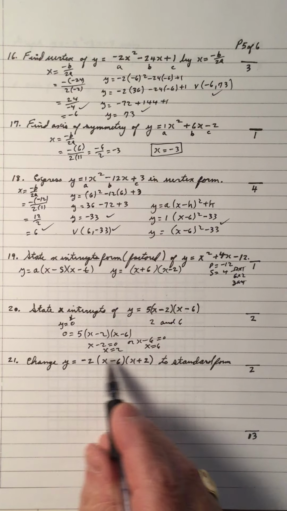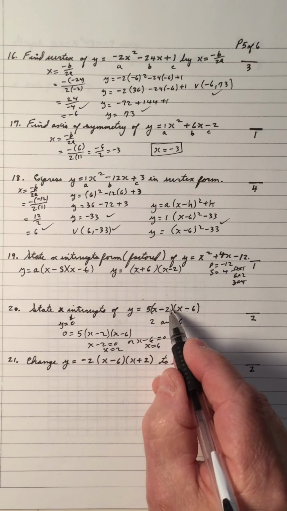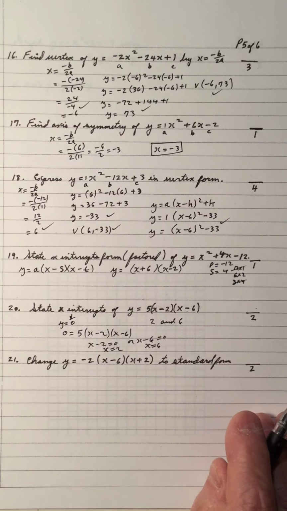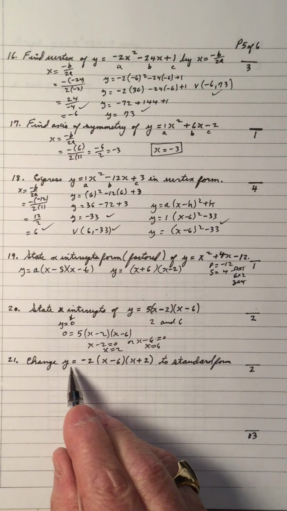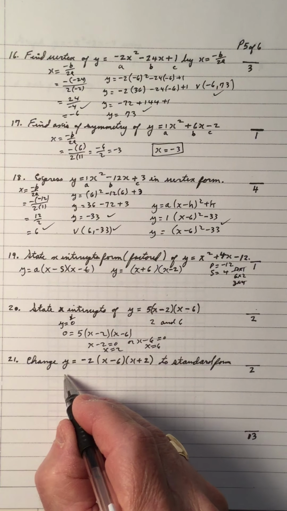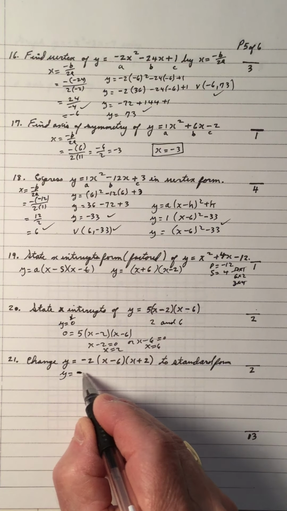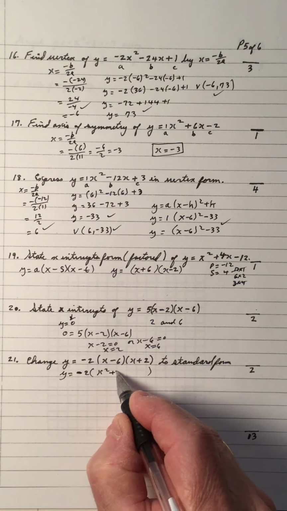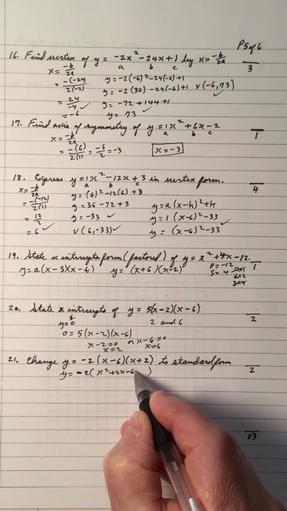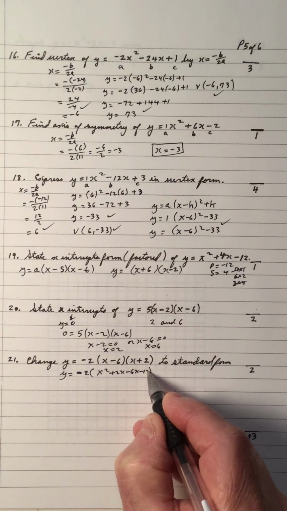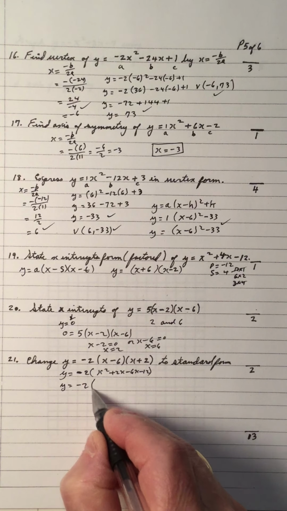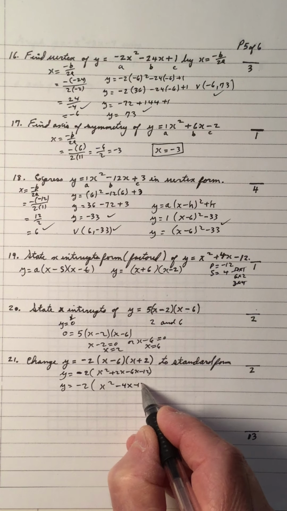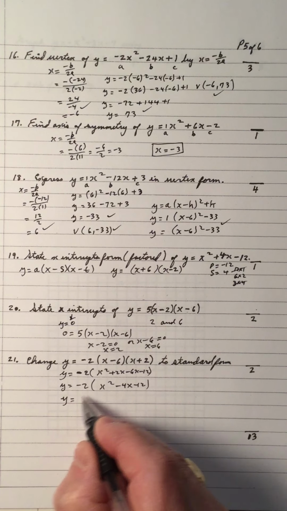But if you do all that, that's great. But remember, the x-intercepts are the opposite of this. So it's a 2 and a 6. 2 marks. Change this x-intercept form to standard form. So we multiply. FOIL. X times x, x squared. X times 2 is 2x. -6 times x, -6x. -6 times 2 is -12. And I simplify first. 2x and -6x is -4x minus 12. Multiply by -2.